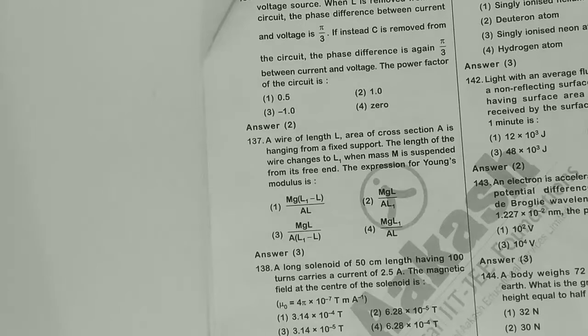So next, 138, that is the third question. A long solenoid of 50 centimeter length having 100 turns carries a current of 2.5 ampere. The magnetic field at the center of the solenoid. Now this is our question.